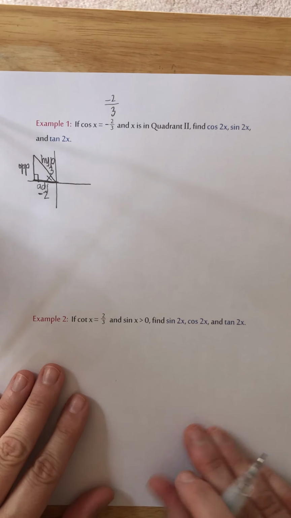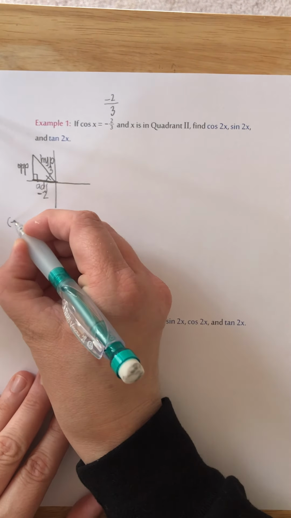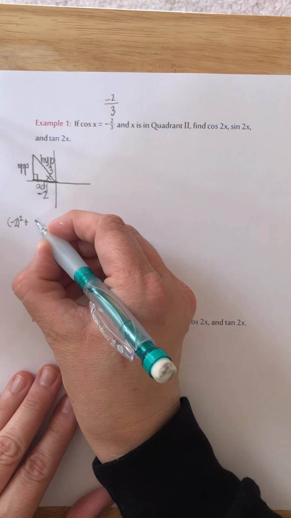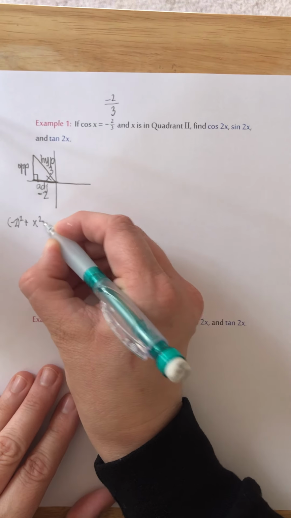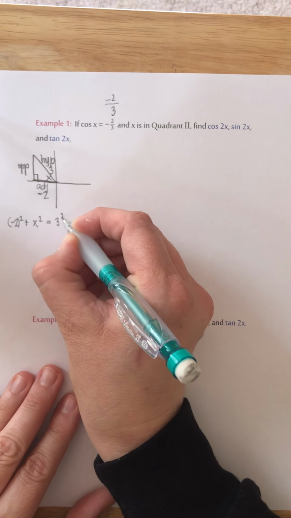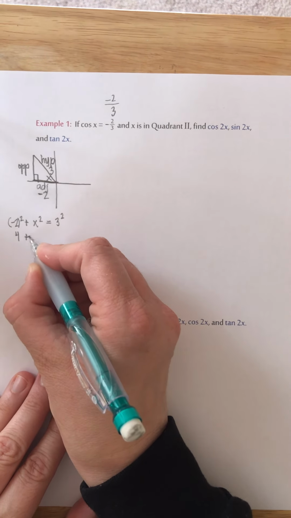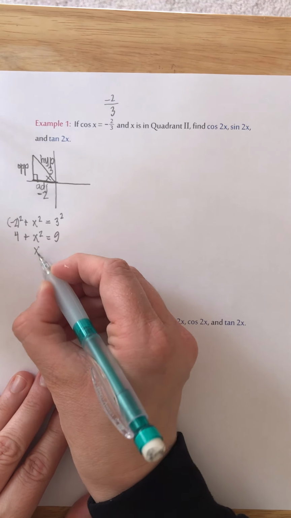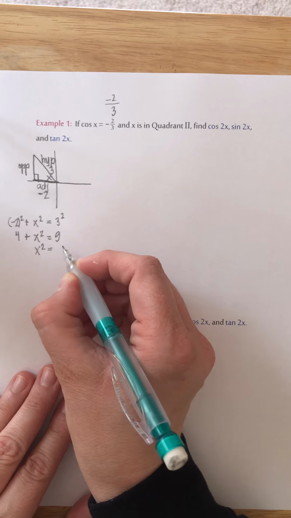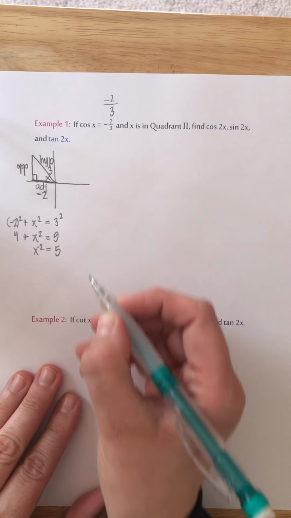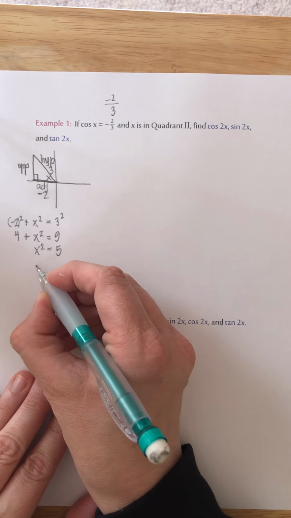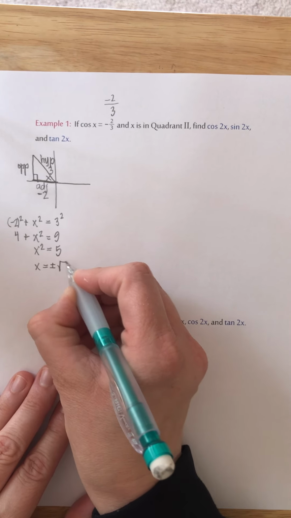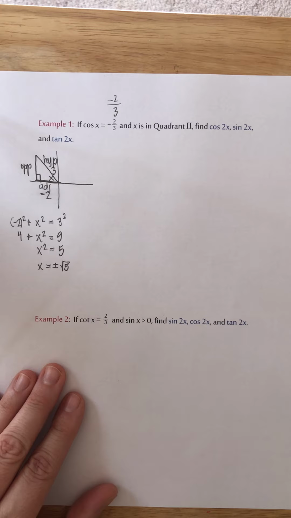Then I need to use the Pythagorean theorem so that I can find out the opposite side. So I've got 4 plus x squared equals 9. If I subtract the 4 over, I now have x squared equals 5. If I square root both sides, I get x equals plus or minus the square root of 5. But I can't put plus or minus.